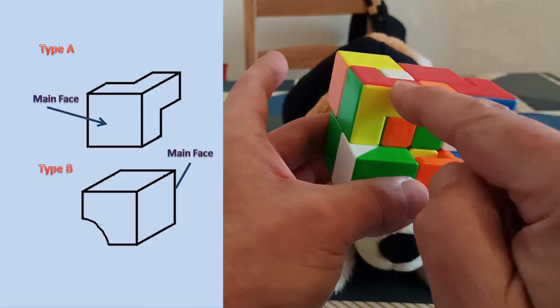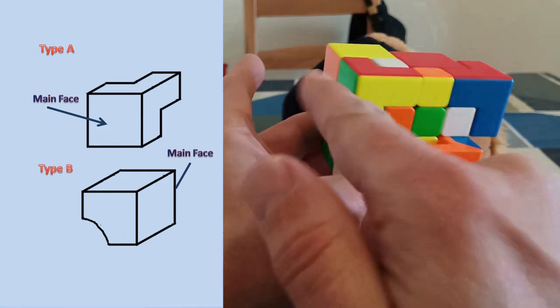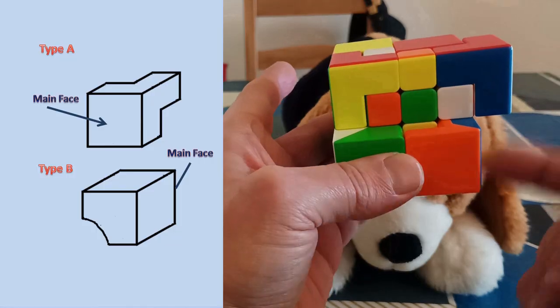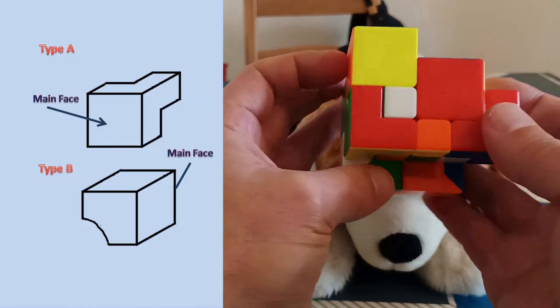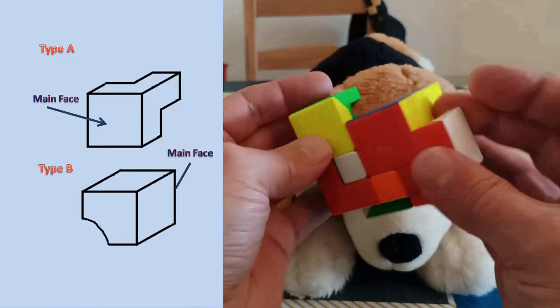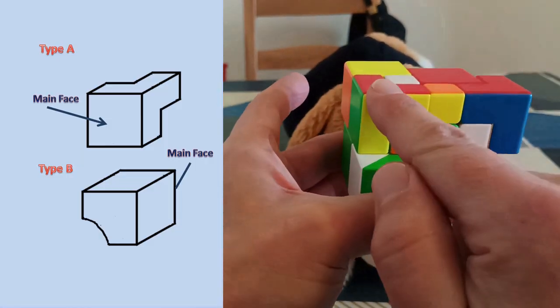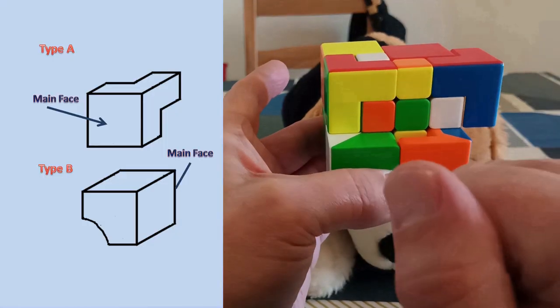Then we have a type A facing face 2, and a type A facing face 4. So this configuration is B5, A2, A4.